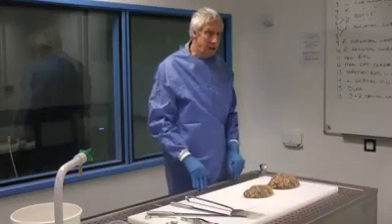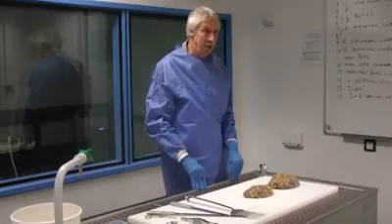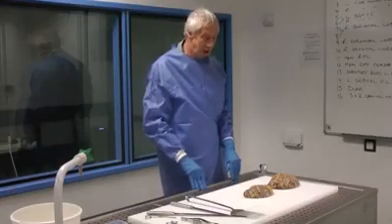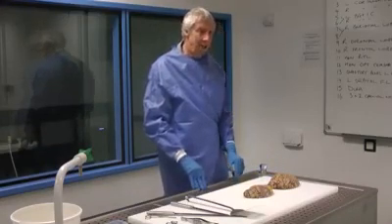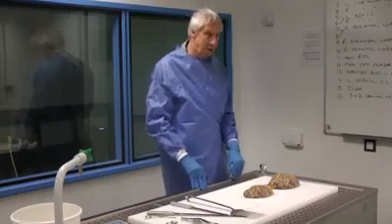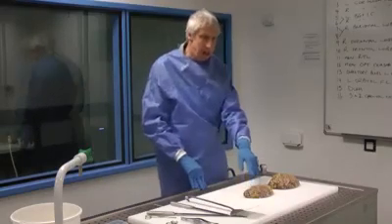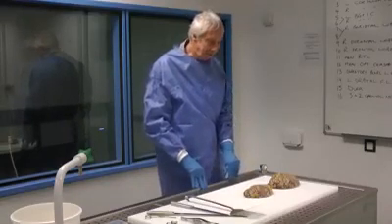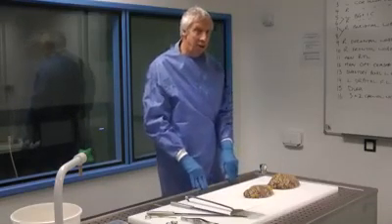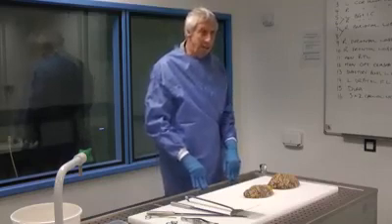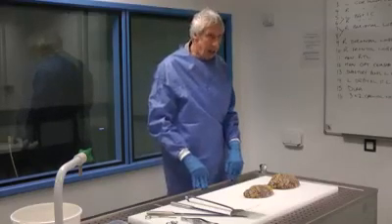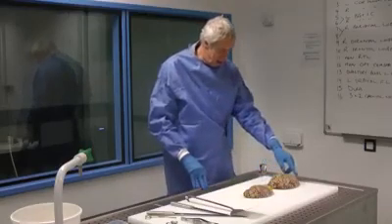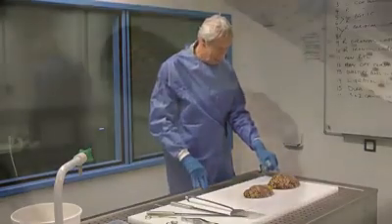Here we have two brains, one from a person suffering from Alzheimer's disease and one from a healthy individual. On our left here we have the brain of a healthy control person, and on the right we have the brain from a person with Alzheimer's disease. The things we will look for in the brain in people with Alzheimer's disease are changes in the surface of the brain involving the folds of the brain.